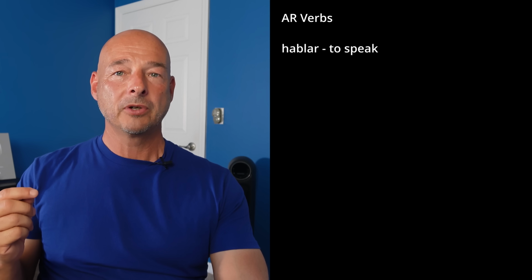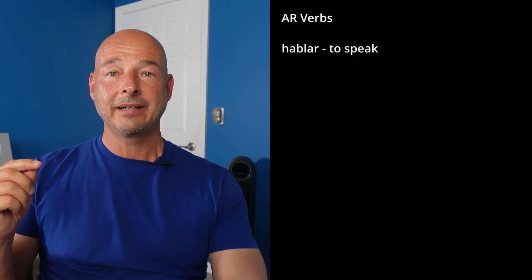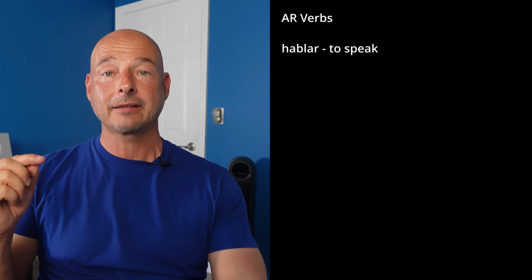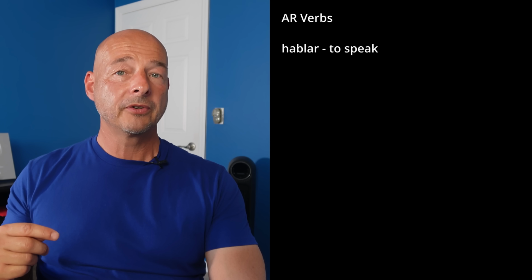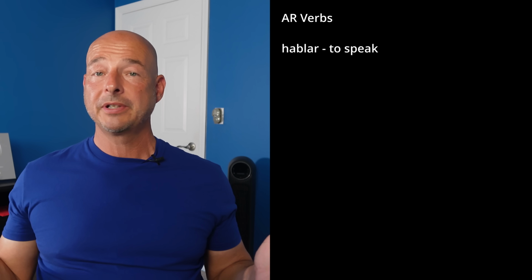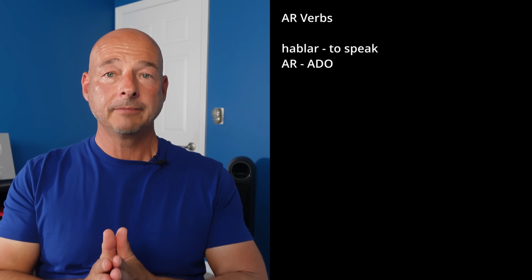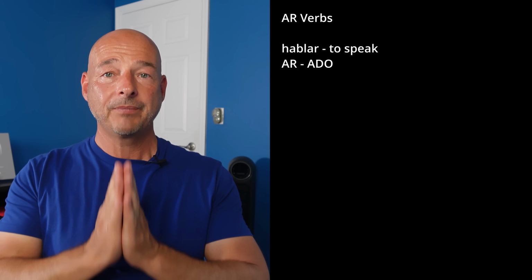All right, I'm going to go ahead and start with just regular verbs, right? And how to convert those into the past participle. We tend to break these up into AR verbs and ER and IR, and we're doing the same thing here, so I'll start with AR verbs. And when I say AR verbs, I'm talking about verbs that end in AR, like hablar, to speak. Well, to convert these verbs into the past participles, very simple. Drop the AR and add ADO, ado.